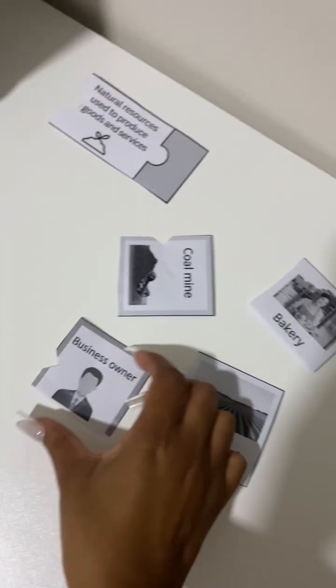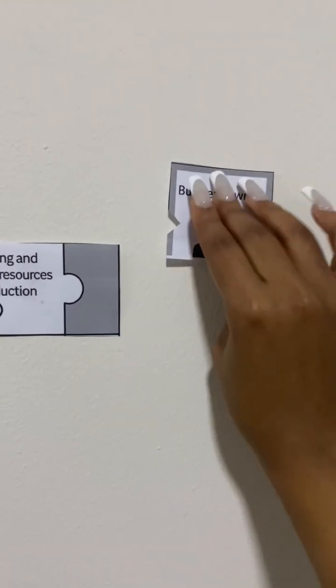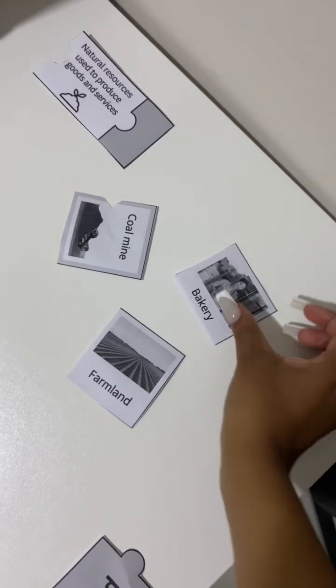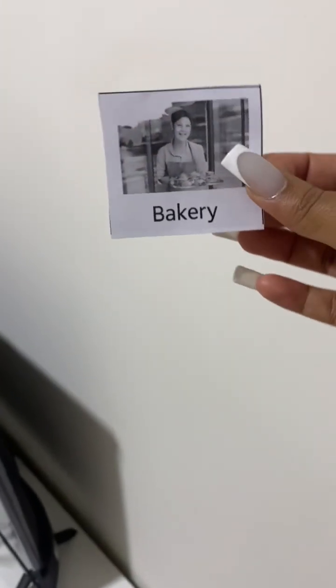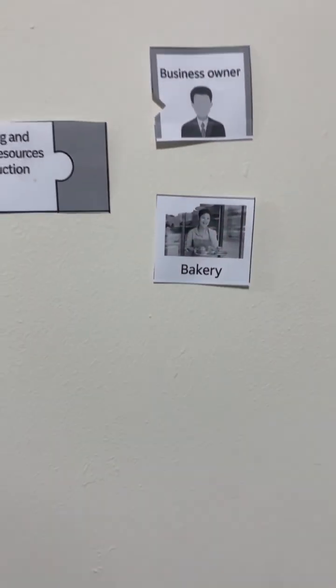We're going to go ahead and also look for examples, which is a business owner. So a business owner is someone who takes the risks to create their own business, as well as a bakery. They do the same thing. This person will start their own baking business. So these two people are called entrepreneurs. So there you have it. So these are the 4 factors of production, which is labor, capital, land, and entrepreneurship.